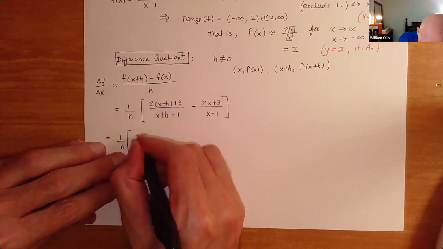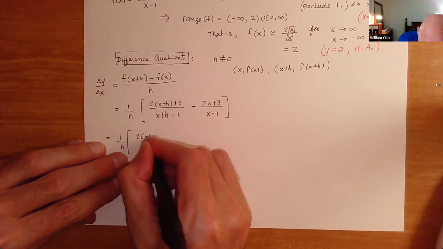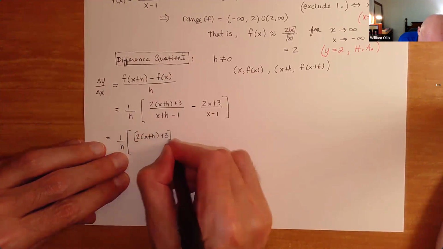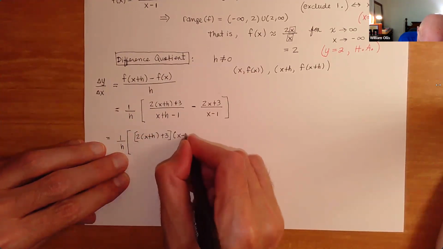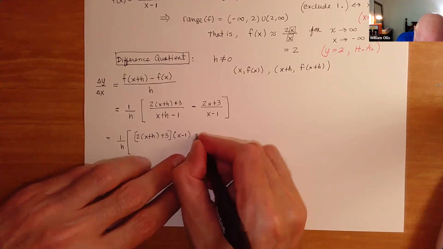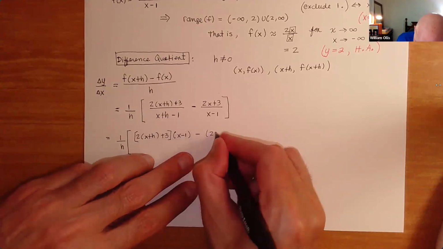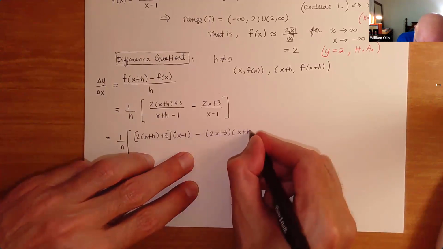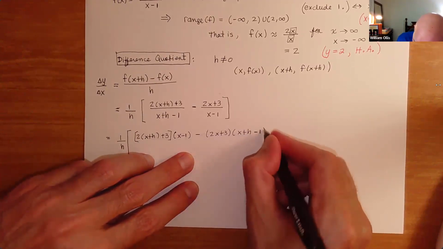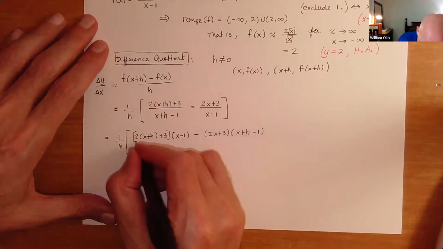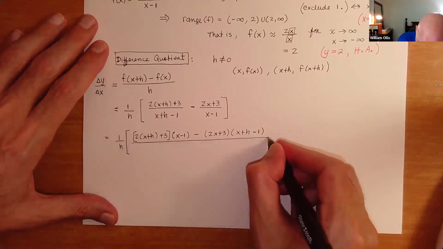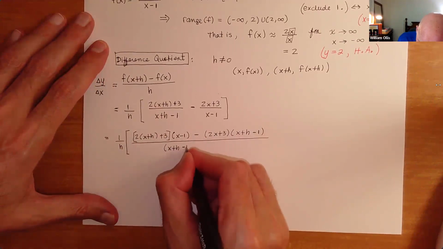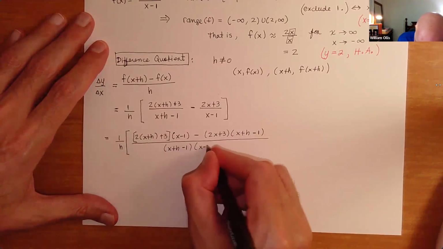So you have 2 times x plus h plus 3 times x minus 1 minus 2x plus 3 times x plus h minus 1. So we're getting a common denominator. And then divided by x plus h minus 1 times x minus 1.